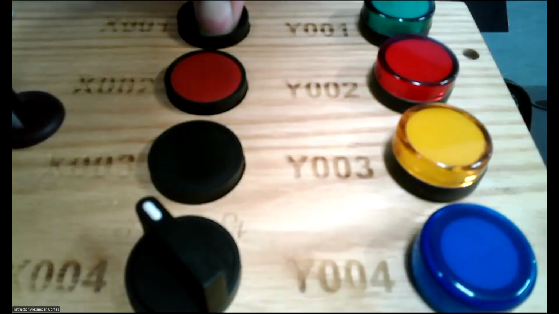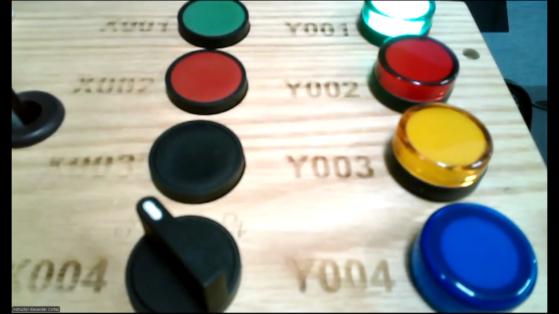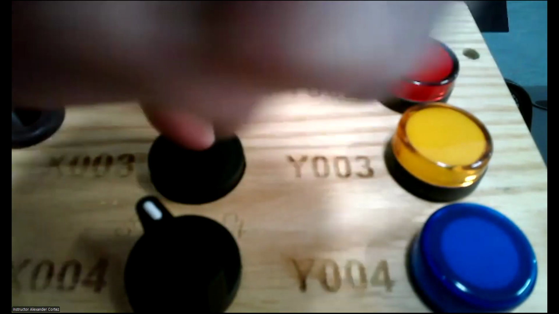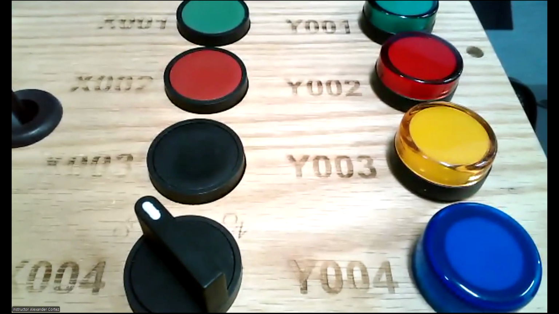1, 2, 3. Right. And that's going to stay on, right? Because we now have the reset option. It's gonna stay on until we reset it with this one. So you guys can see how the timers work. On delay and off delay.